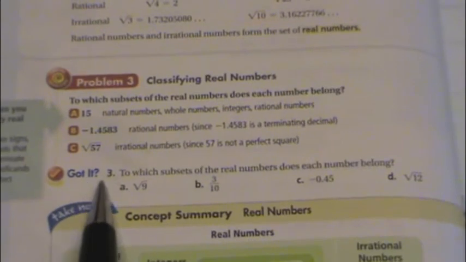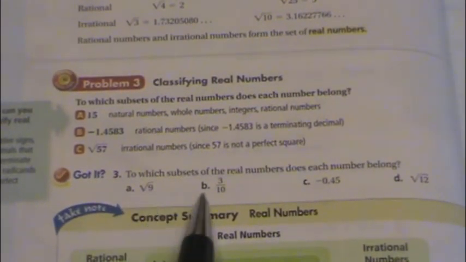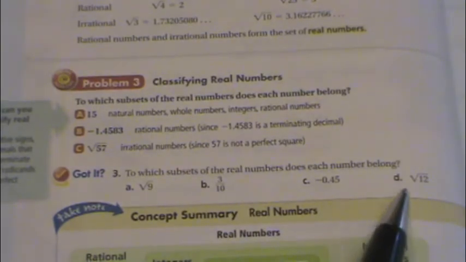So go ahead and do got it, number 3, all 3 parts, and I want to know all of the subsets that any of these belong to. Okay? I'll wait.